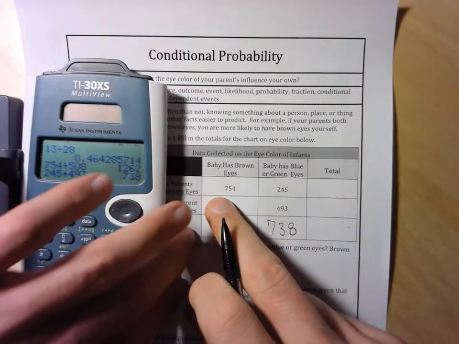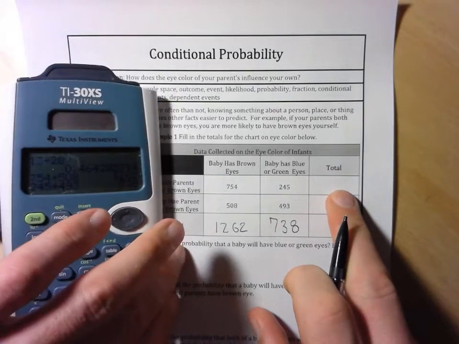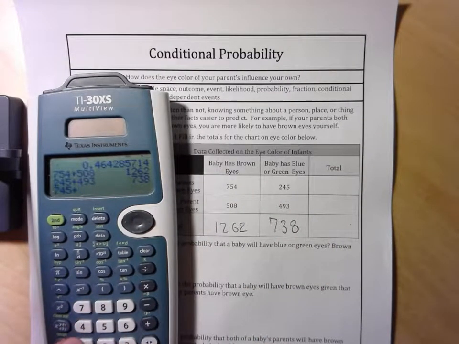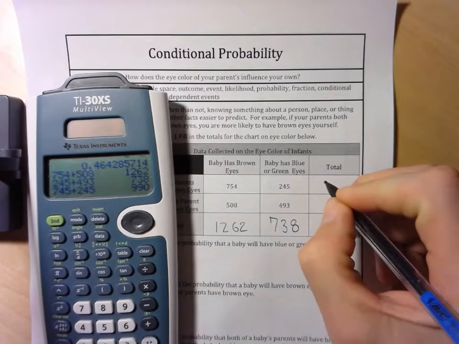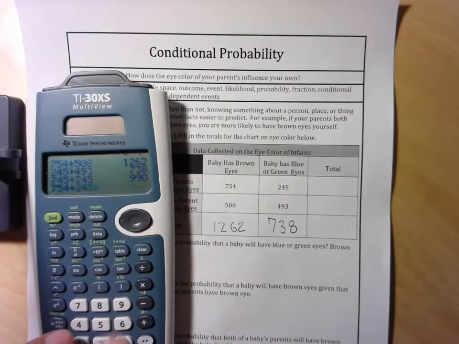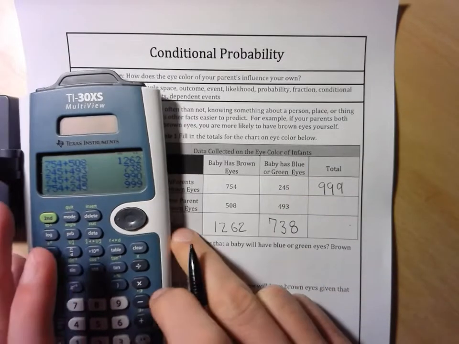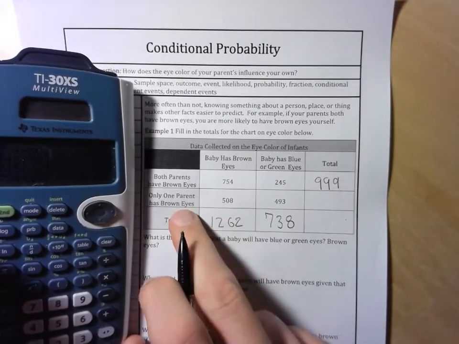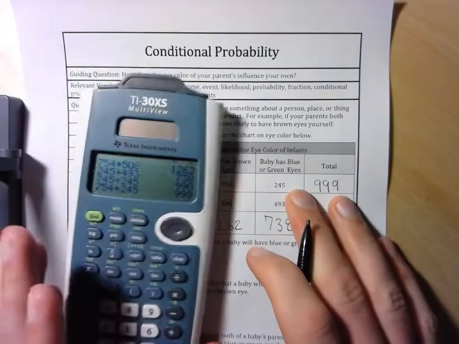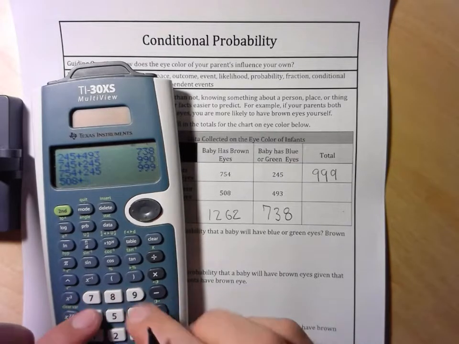We also want to know the total number of parents where both parents have brown eyes. So we do 754 plus 245, and that gives us 999. And then we want to add up the total number of parents where in this case one parent has brown eyes but the other does not, and that is 508 plus 493.